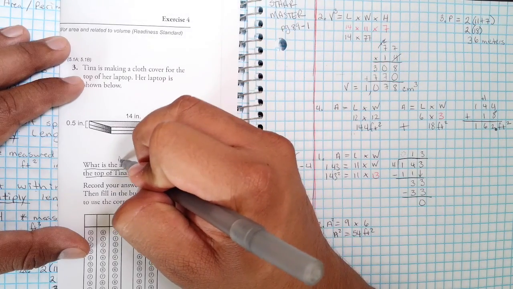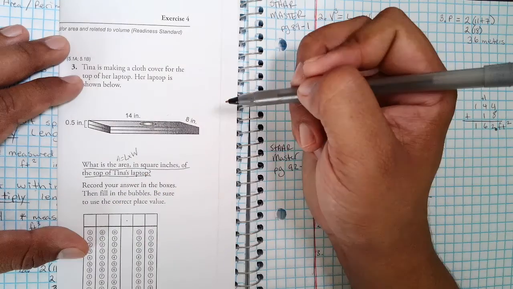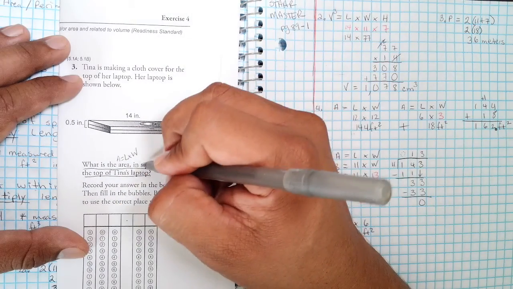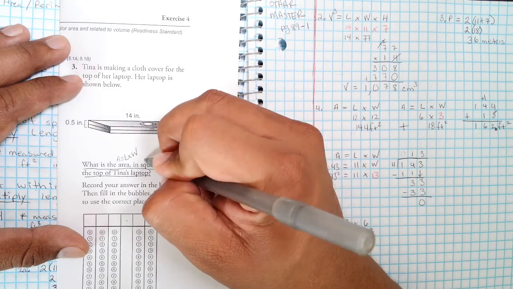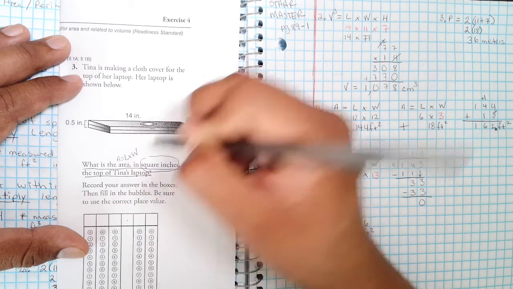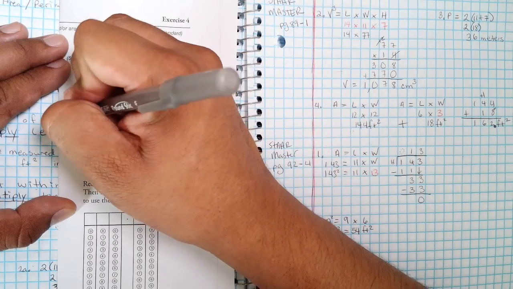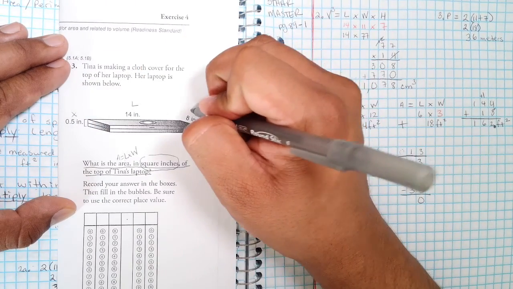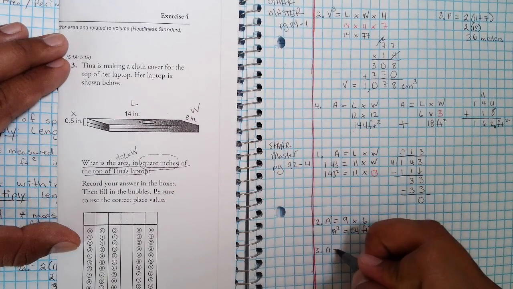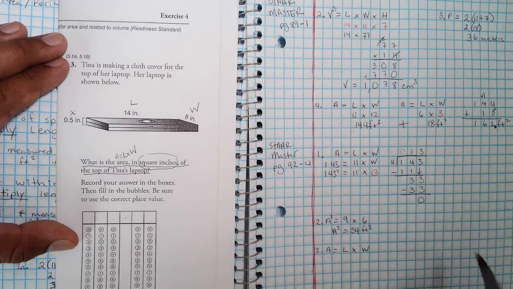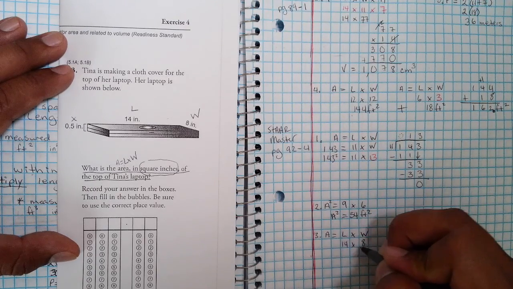So area equals length times width. All right, length times width. And I'm looking for square inches. Okay, so I'm looking for length times width. Do I care about the height then? No. This one is my length. This one is my width. So, number 3, I'm going to go area equals length times width. The length is 14. The width is 8.